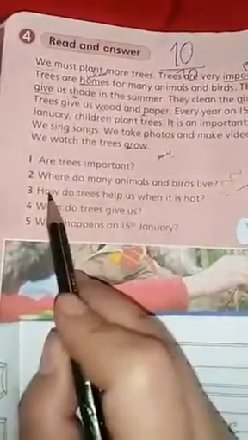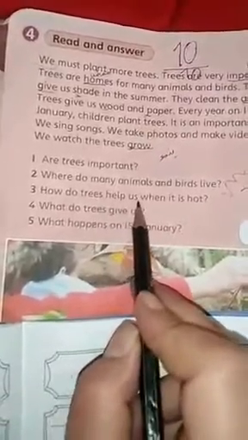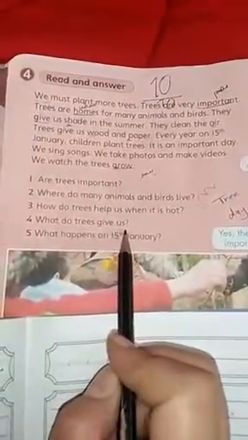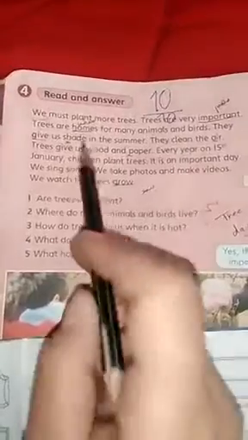Question number 3. How do trees help us when it is hot? They give us shade when it is hot. Question number 4. What do trees give us? Trees give us wood and paper.